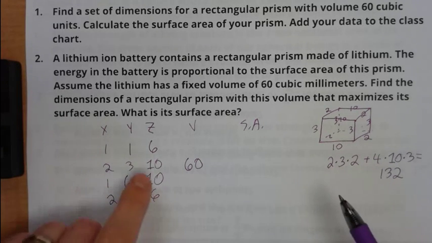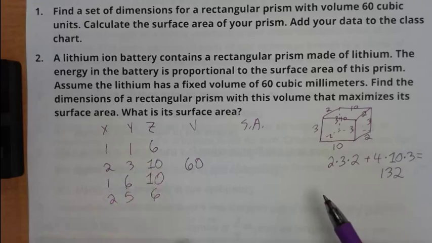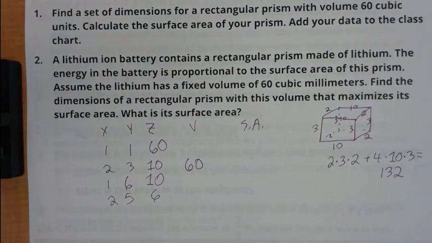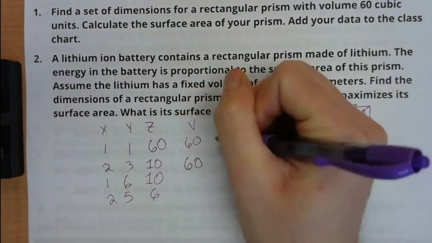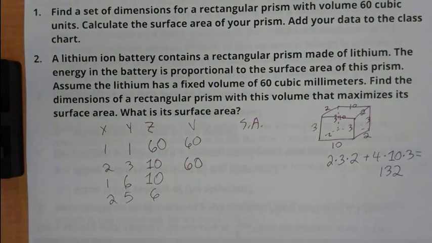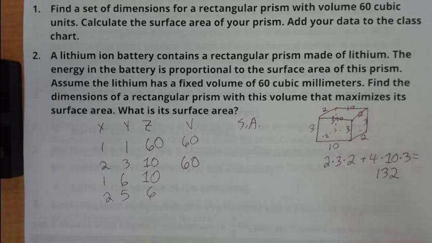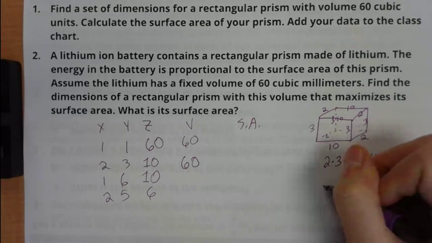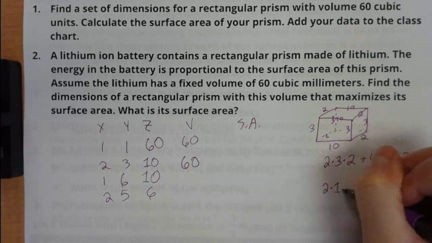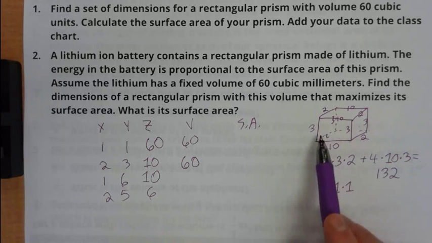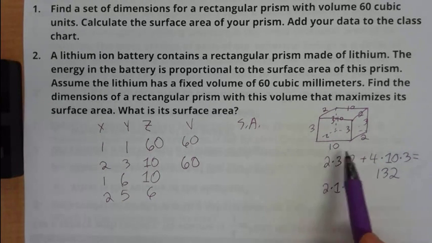Because think about one of those 6s right there, I mean not 6, this is supposed to be a 60. So now our volume would be 60. And it turns out that if we were to find the answer there, you would have a similar written out part here. You have 2 of these 1 by 1 squares that you'd be adding up, so it would be 2 times 1 by 1, and then you have a 1 by 60 face.